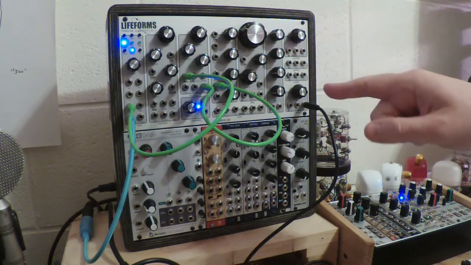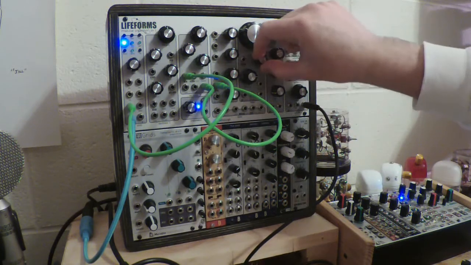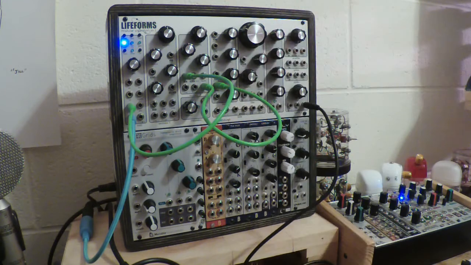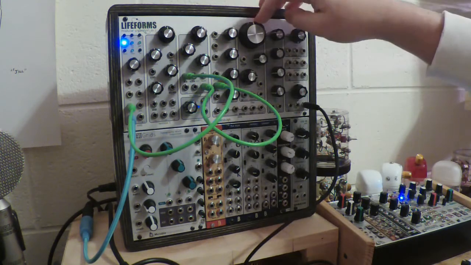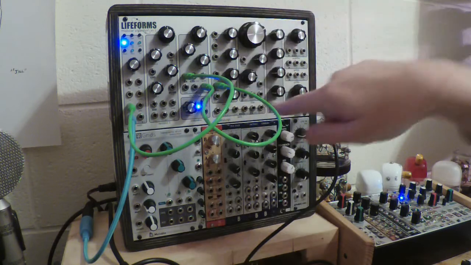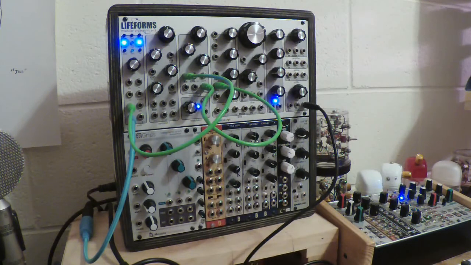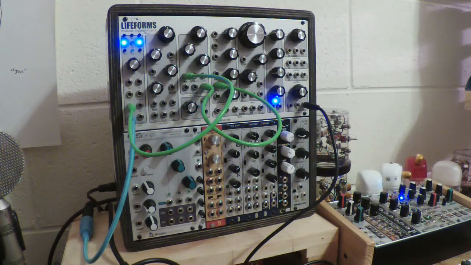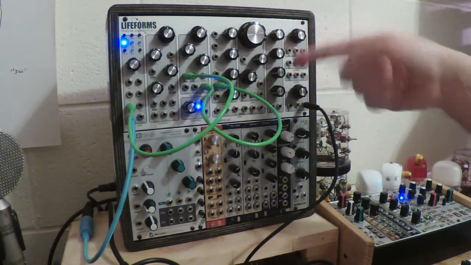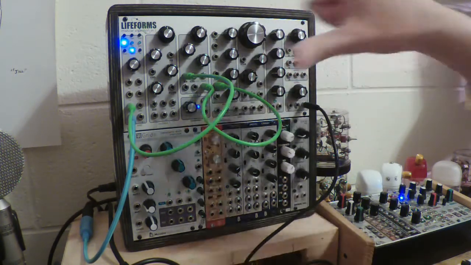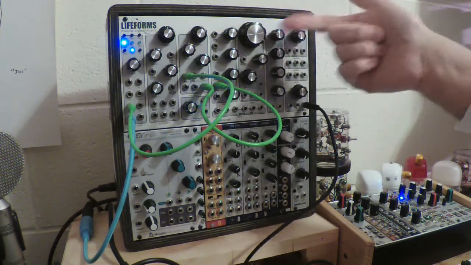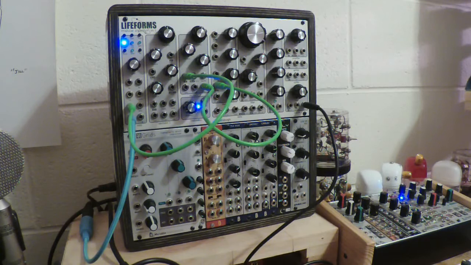If you wanted to move the opposite way, most filters have an attenuverter built in, so you dial this over to negative. Can't hear anything because the frequency is too low. The low pass will cut it all off. And now the filter is using the envelope in the opposite direction. So as the volume increases, the cutoff frequency of the filter is decreasing.